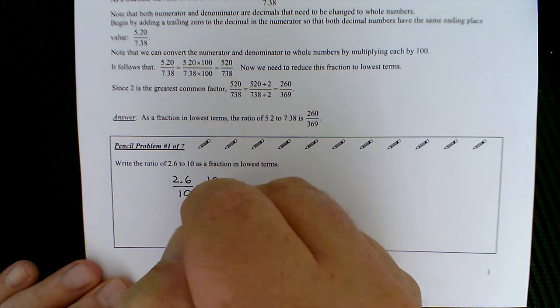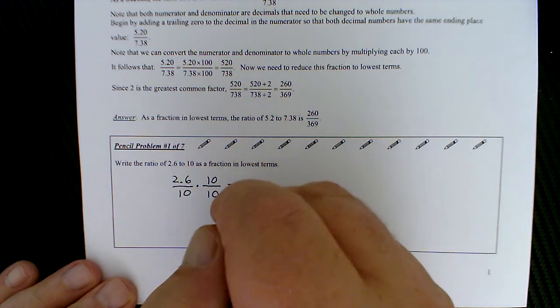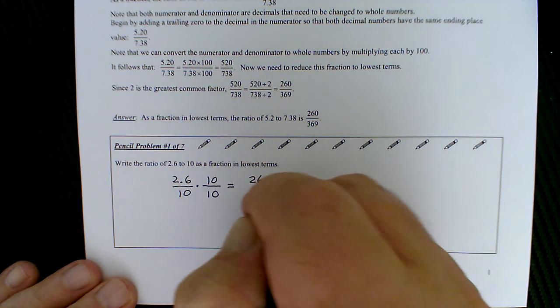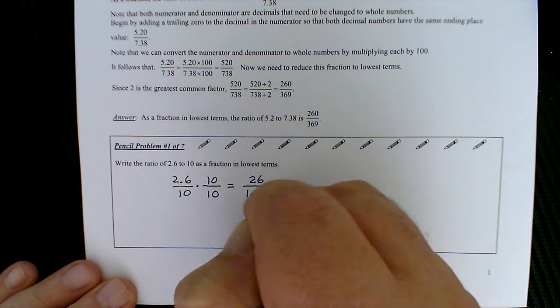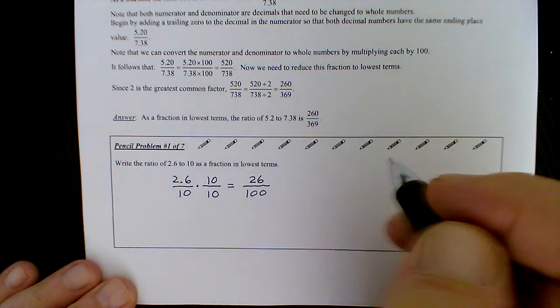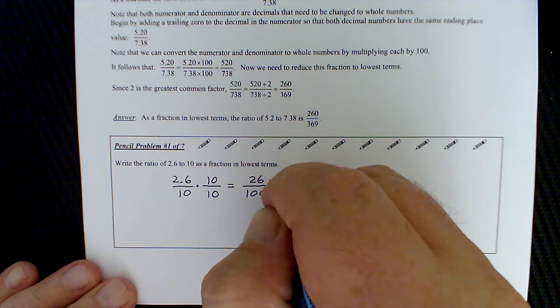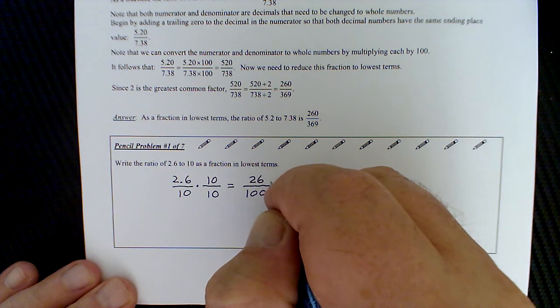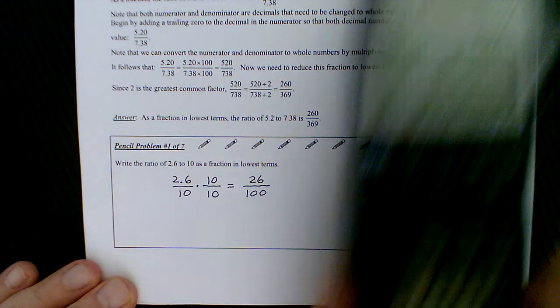Now what that does for us is, if we multiply across, 2.6 times 10 is 26, so that makes it a whole number. And then divided by 10 times 10 is 100. And then we could reduce that fraction. You could use your fraction calculator actually to reduce. You could just type in 26. Let me show you that real quick.